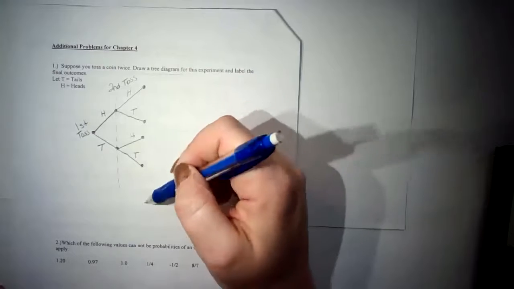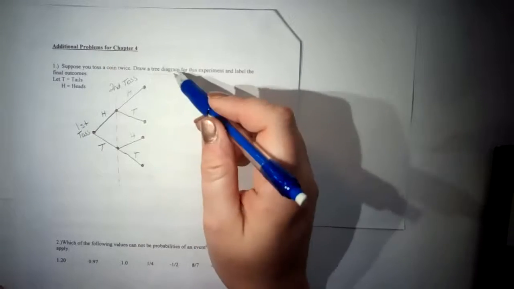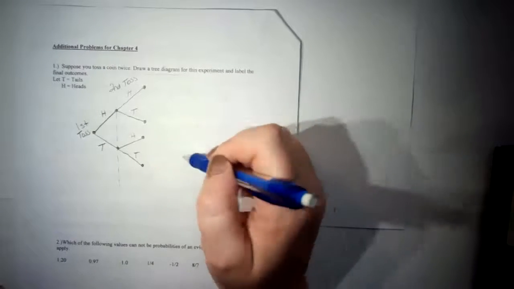That would be the tree diagram. There's nothing else. There's not another event to take place. Now, if you flipped it again, we'd go dot, dot, dot, third toss, and we'd branch that, and we'd branch that, and we would just keep going and going, depending on how complicated it was, and you would follow the path that matched your results, okay?